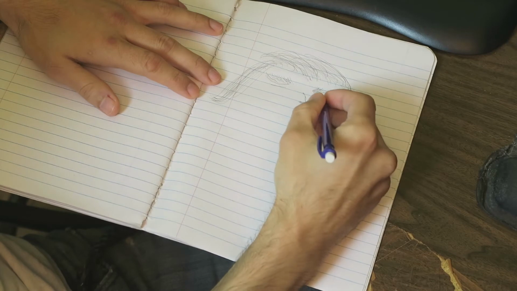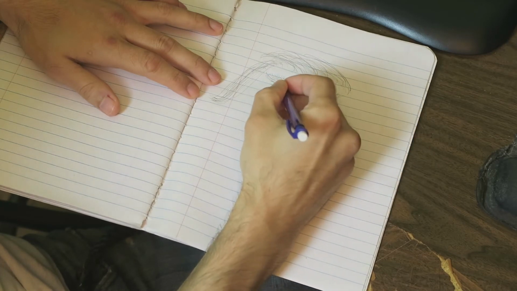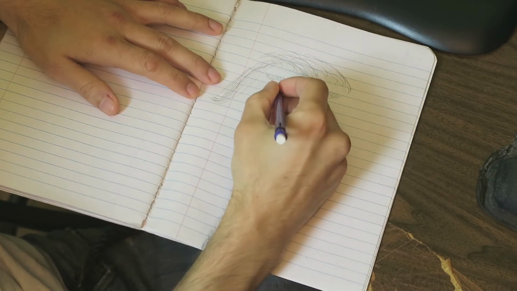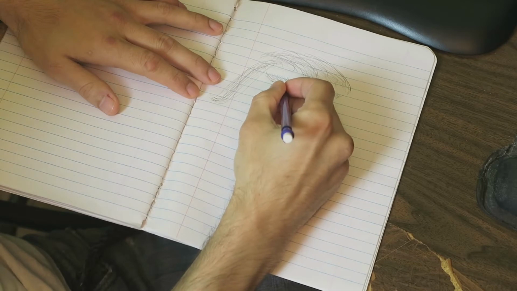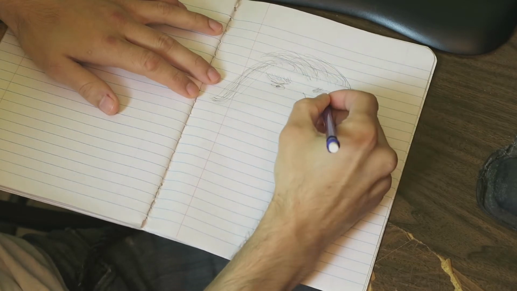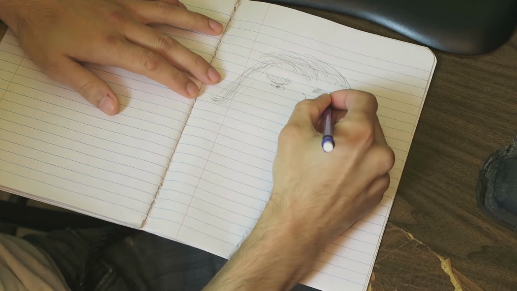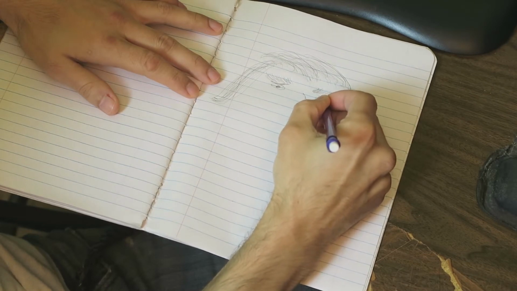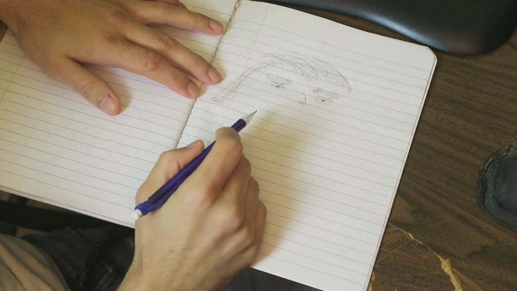So I don't know, let's see how this goes. Like kind of furrow his eyebrows. Let's see how this goes. I don't know, not much for drawing eyes. But that's okay. You can laugh at yourself. That's fine. Yeah, there we go.